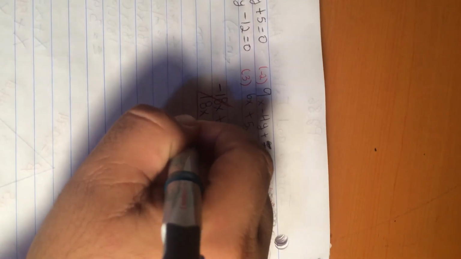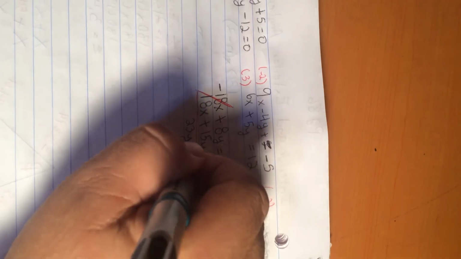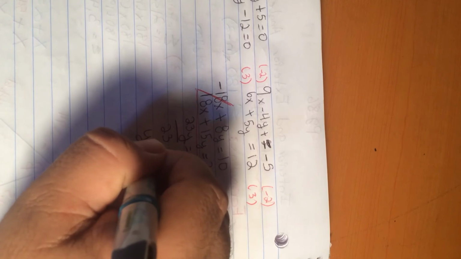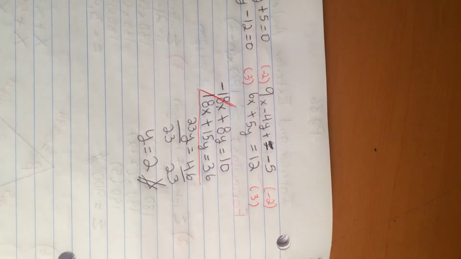8y plus 15y, 23y. Okay, and 10 plus 36, 46. Okay, then we just divide by 23, divide by 23, and y is equal to 2. Okay, and that's how we get our first variable.